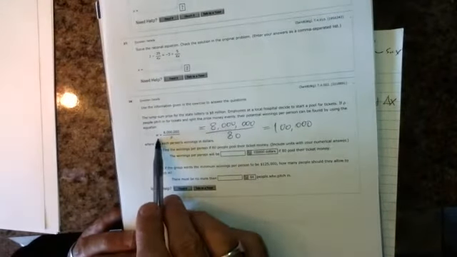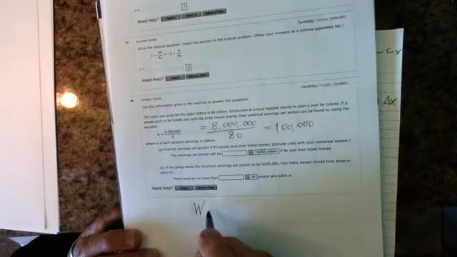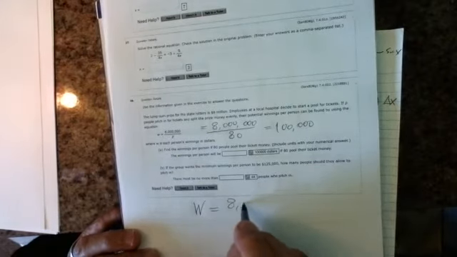In the second part, they are telling you that W is given. See, this is a formula.